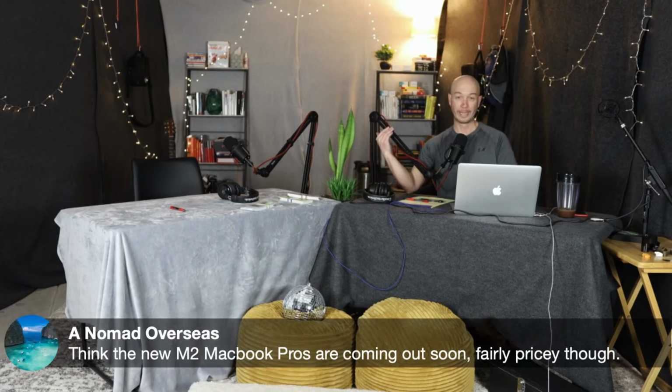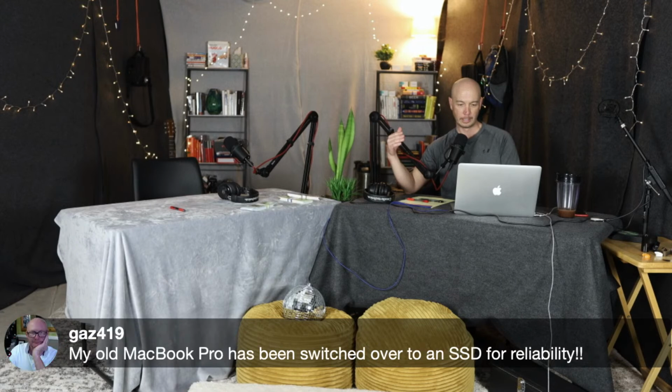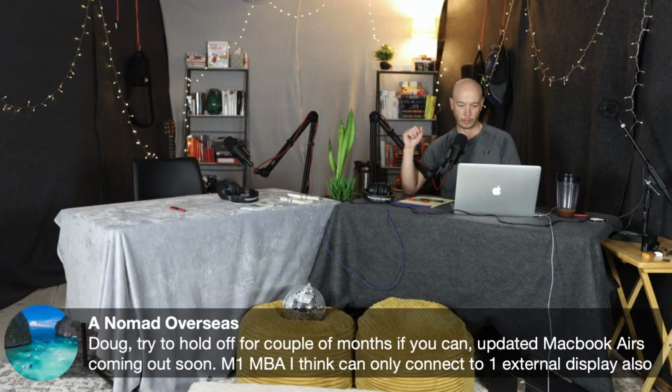And most likely, I probably won't go for the M2s, but that probably will make the M1s go down in value, or at least there potentially could be more in the market as people who are cutting edge upgrade and then sell their old ones, maybe. And Guy says your old MacBook Pro has been switched over to a solid state drive for reliability. All right.